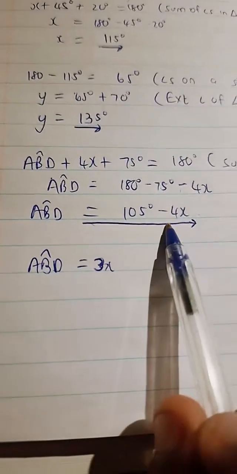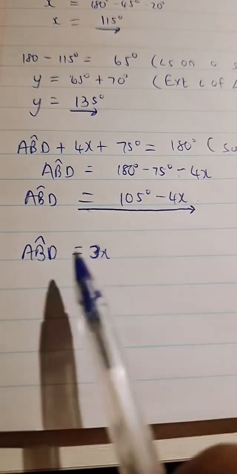But this angle ABD is 105 degrees minus 4x, whereas this ABD is 3x. Why is angle ABD equal to 3x? It's because it's alternating with this 3x. So we give the reason.